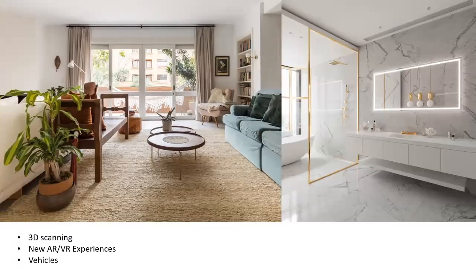Now, that was all about seeing around corners, but there are a lot of other problems as well, right? So you could have partially occluded objects, you could have mirrors, you could have glass, and so on. If you get into the world of 3D scanning or new AR/VR experiences or autonomous vehicles, these are very annoying scenarios to solve. Partially occluded objects, glass, mirror, and so on.